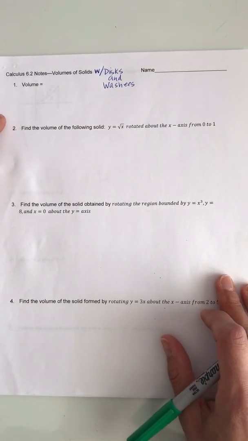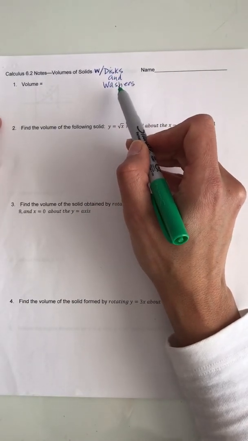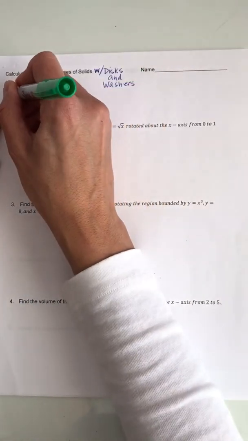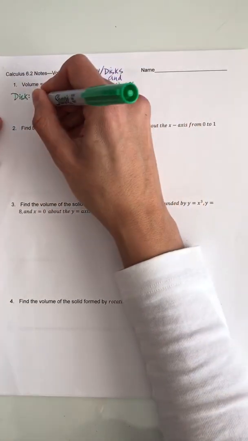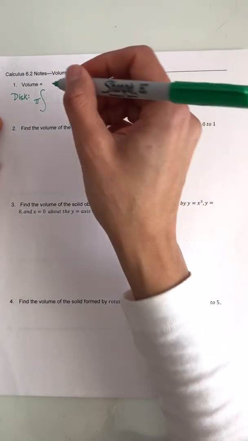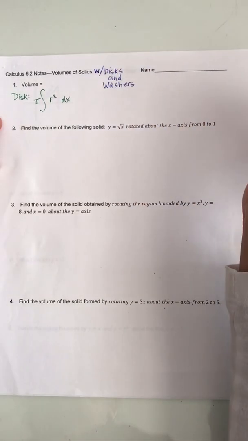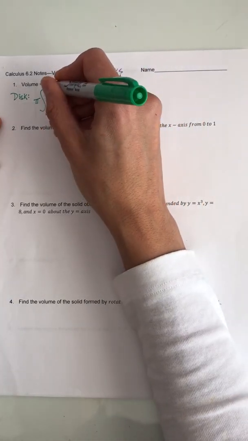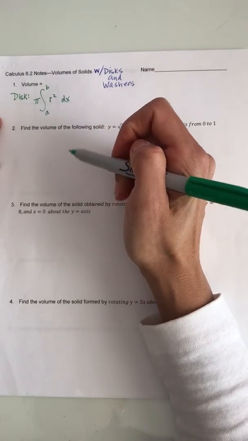So the volume of a solid using the disc or the washer method, I'll explain each of those, is going to be found either by, if we're using a disc integral, there's going to be a pi multiplier in front because of the pi r squared h. Pi r squared dx, where dx is really our h, and then it's going to have some bounds, and I'll show you how to find those too.